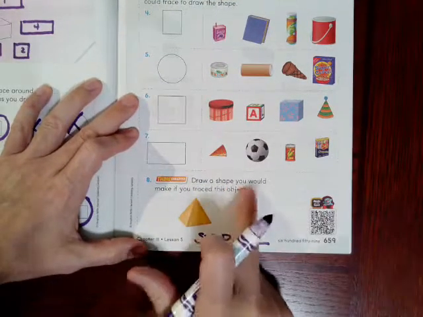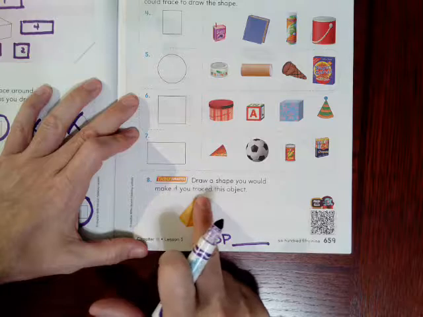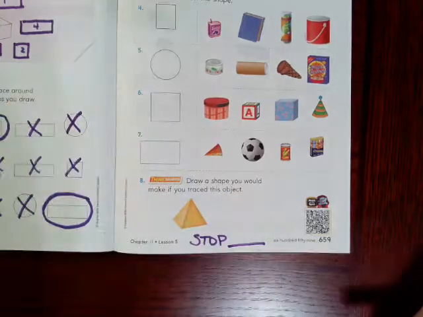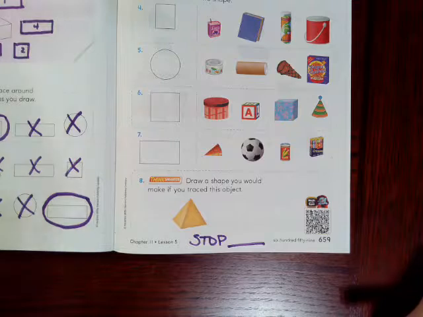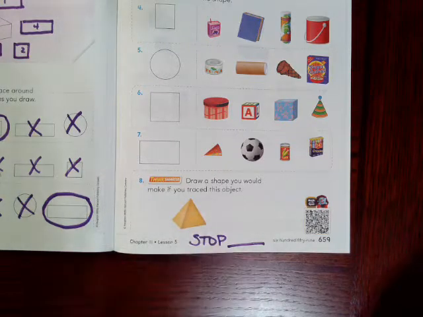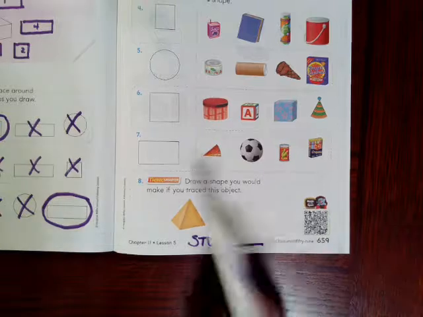Now at the bottom, we've got our Math on the Spot video, and it reads, draw a shape you would make if you traced this object. Now look at that. Have you ever seen that before? Well, I'll put the link up for the Math on the Spot video. You can watch that, and I bet that will help you answer this question, okay?